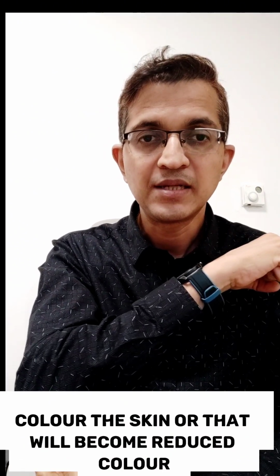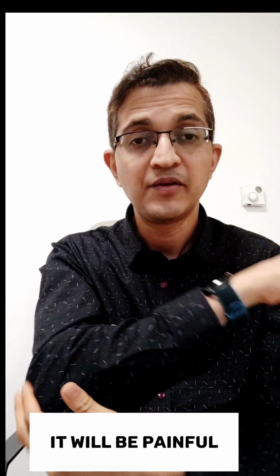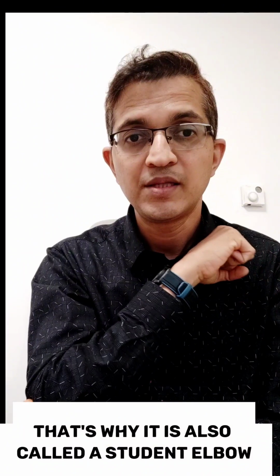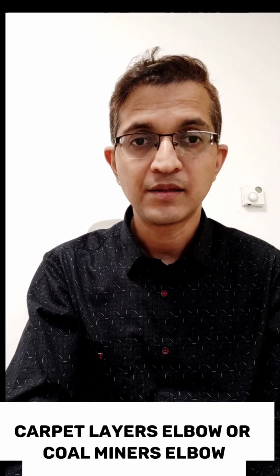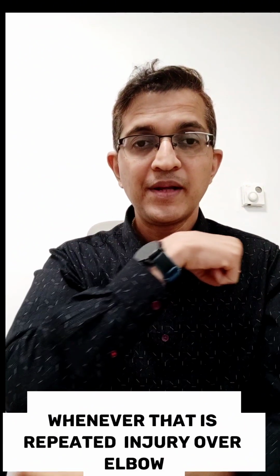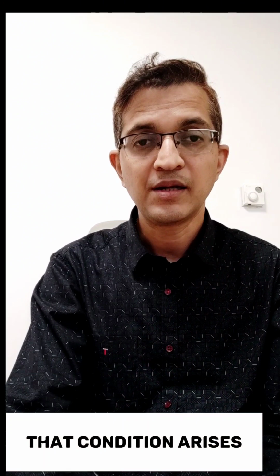It might become reddish in color. The skin over that will become reddish in color. It will be painful. The range of movement will decrease. That's why it is also called a student's elbow. Also, it is called a carpet cleaner's elbow or coal miner's elbow. Whenever there is repeated injury over the elbow, that condition arises.